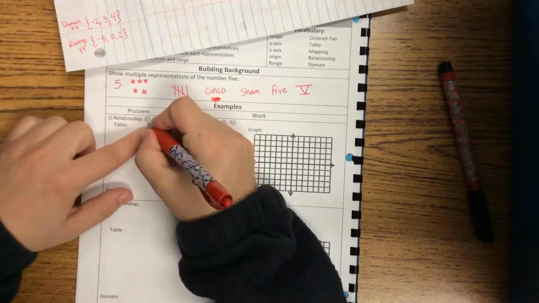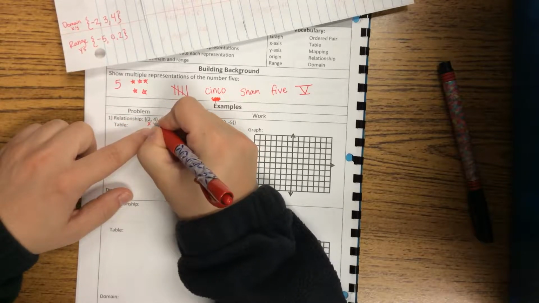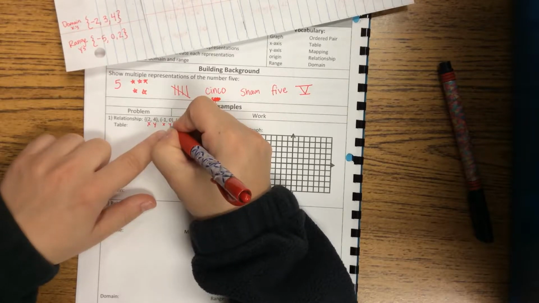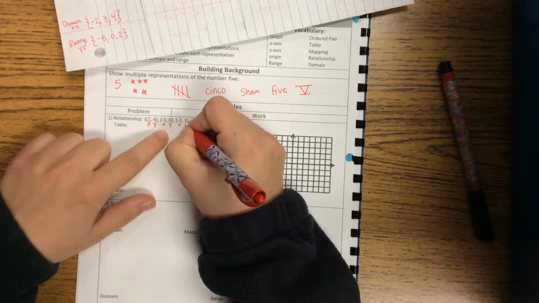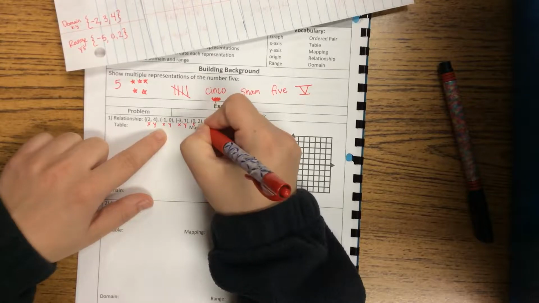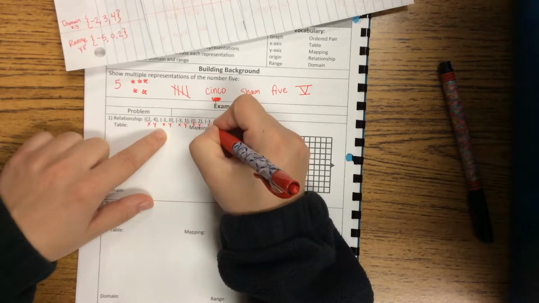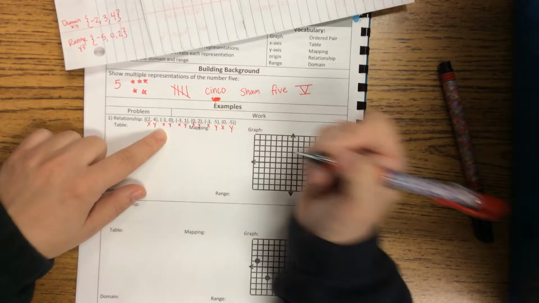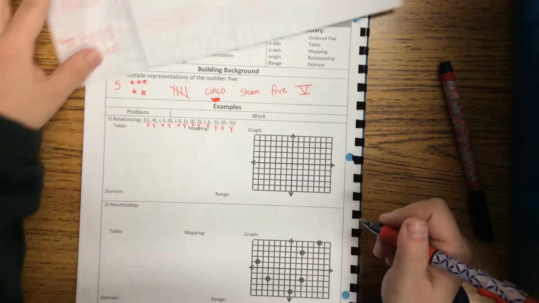So I'm going to just label all these points. This 2 is the X, 4 is Y. I'm going to do that for all of these. X, Y, X, Y, X, Y, X, Y. Why are there so many? X, Y.